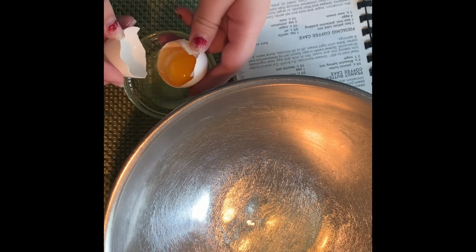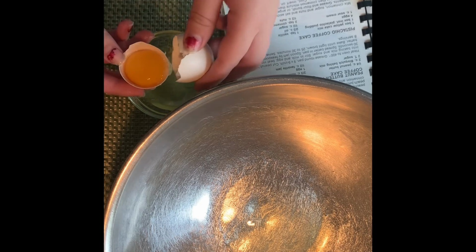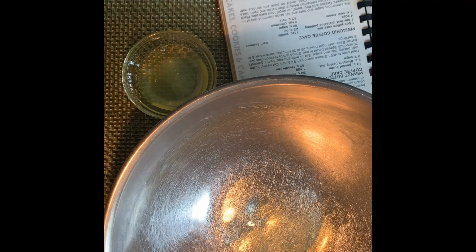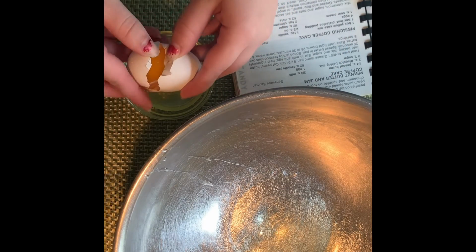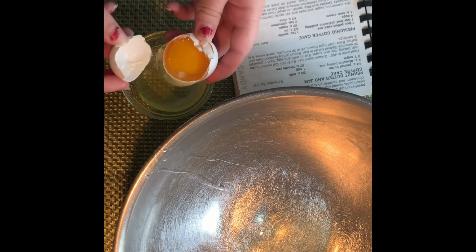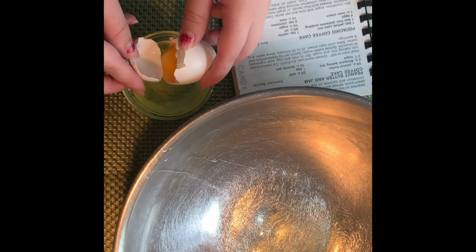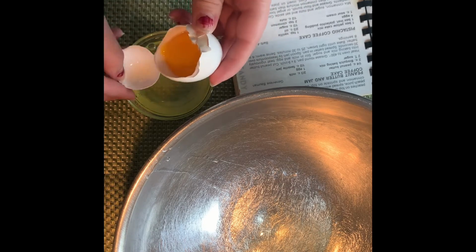A pavlova is a meringue cake, which means it needs a lot of egg whites, and you just gotta beat the egg whites until they're stiff, and then you can bake them. So for this recipe, I needed 4 egg whites, as well as some sugar, some vinegar to help the egg white proteins denature, and I'll explain more about that later on in the video. But for now, let's talk about how these gooey, clear, liquid egg whites turn into an absolutely gorgeous, stunning cake.